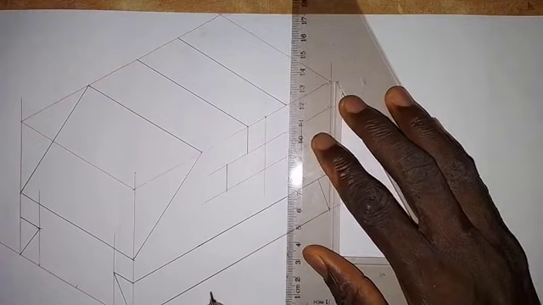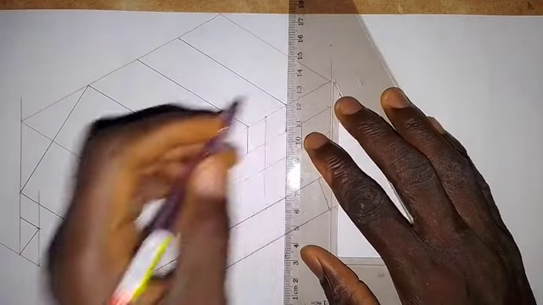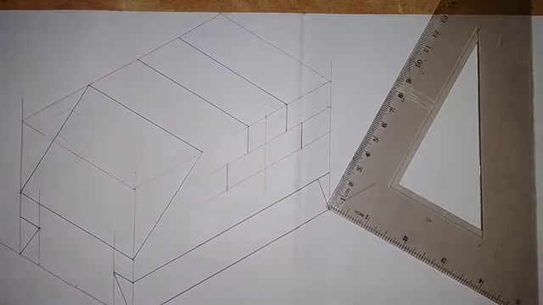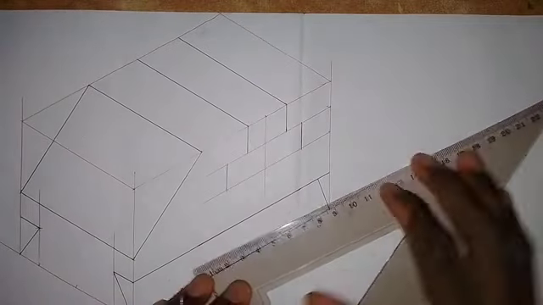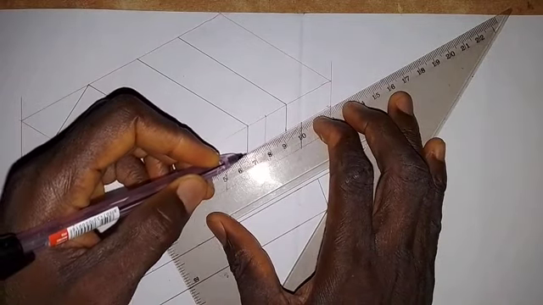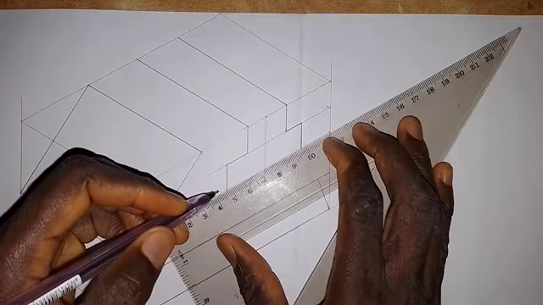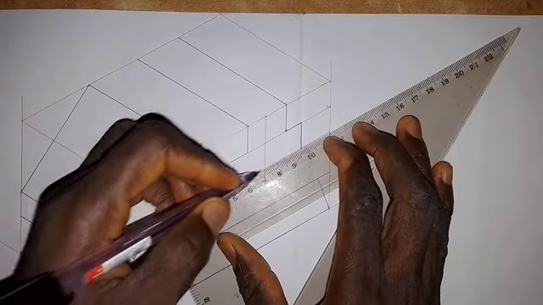Also this one, I need to bring it down to this line. So now I can bring out the shape. So this is it. Also this line will be a thick line like this.